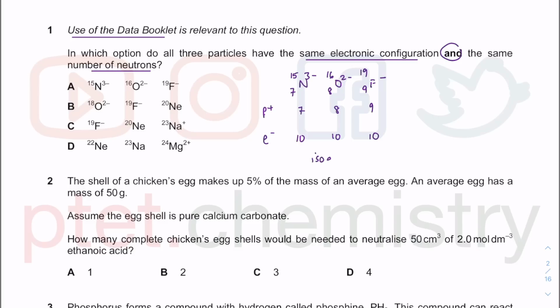These are what you call isoelectronic. They have the same total number of electrons, therefore they will have the same electronic configuration by extension of that concept. Same number of neutrons. We know that number of neutrons is to do with the nucleon number, which is the number of the protons and the neutrons in the nucleus of an atom. And you have the smaller number at the bottom, which represents the atomic or the proton number. So 15 minus 7, you're going to get 8 neutrons there. 16 minus 8, you're going to get 8 neutrons for the oxygen 16. And 19 minus 9, you're going to get 10 neutrons for this fluorine 19. And obviously these are not the same number of neutrons. I can tell you A is not correct there.